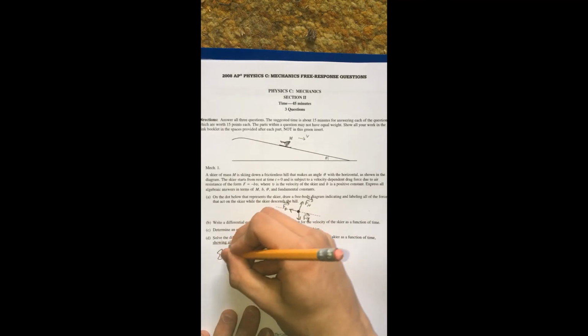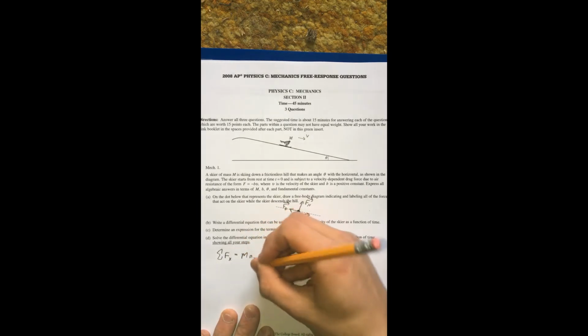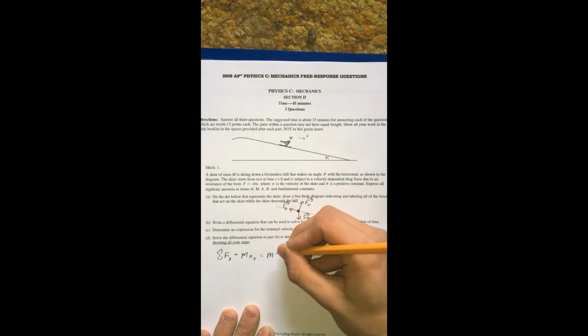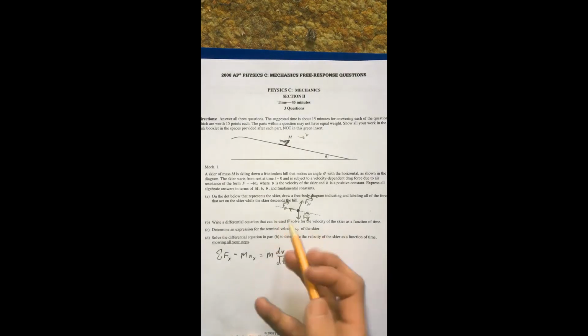So now, part B says write a differential equation that can be used to solve for the velocity of the skier as a function of time. So how we're going to start this one off is by saying sigma F in the x direction is equal to m a x, which is equal to the mass times the time derivative of velocity. So this is where we're going to start from. What we need to figure out is what the net force is, and we need to set that equal to m dv/dt.